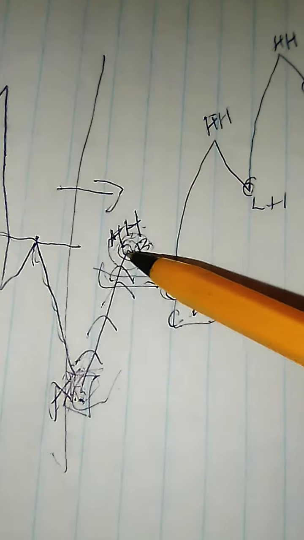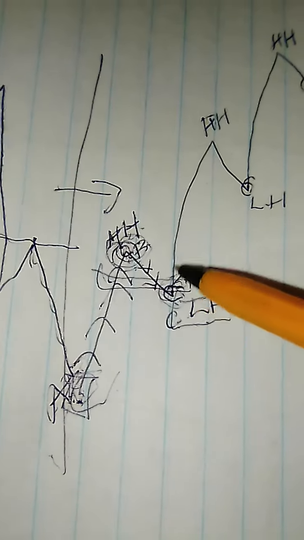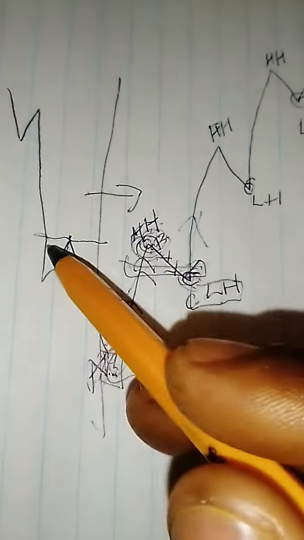As you can see here, we have what we call a resistance. From this point to this point, the market changes direction to the downward movement. From this point, the market changes direction to the upward movement. As you can see, at this point, the market has broken our resistance here. So that means the market has changed direction to the uptrend movement.